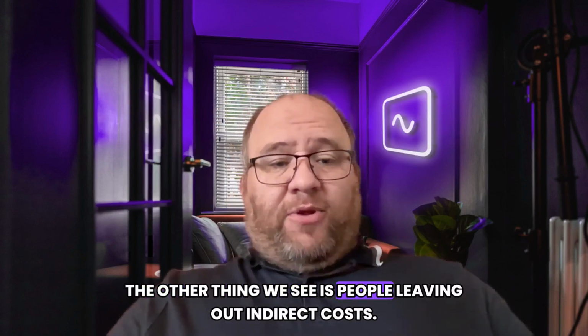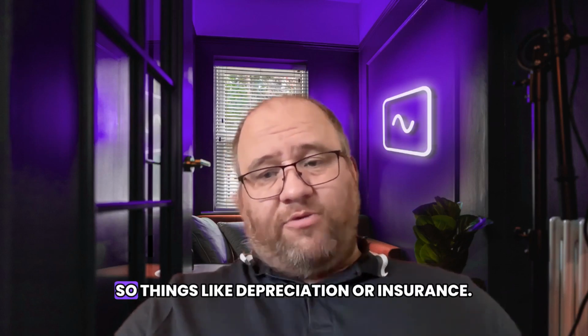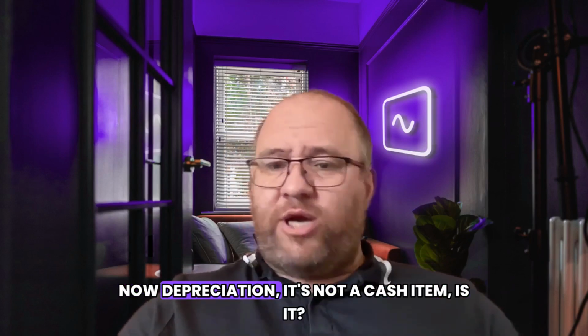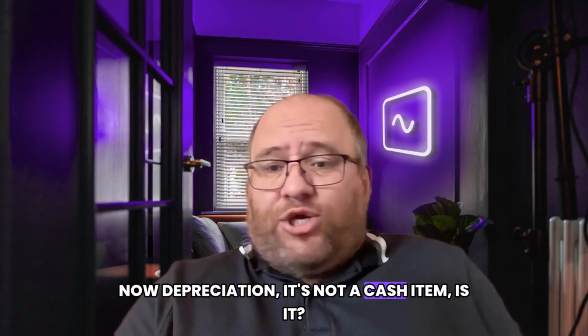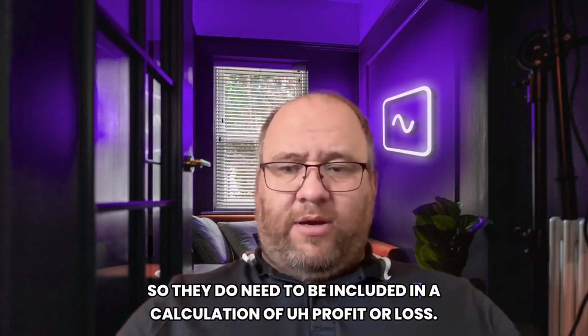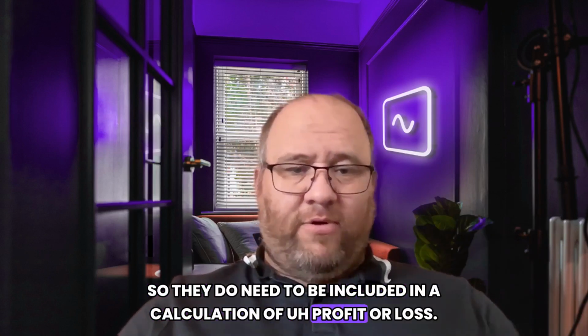The other thing we see is people leaving out indirect costs, so things like depreciation or insurance. Now, depreciation, it's not a cash item, is it? But it does affect profit. So they do need to be included in a calculation of profit or loss.